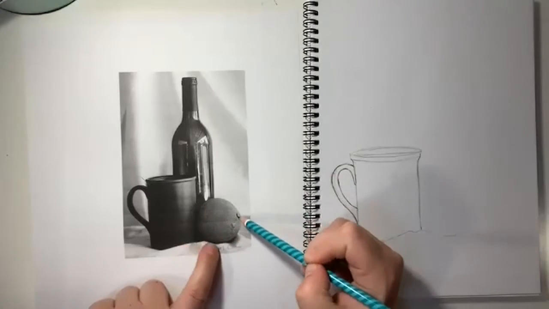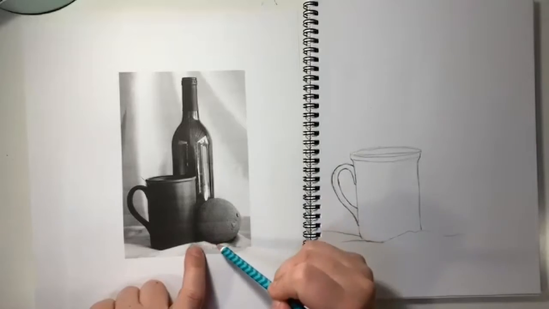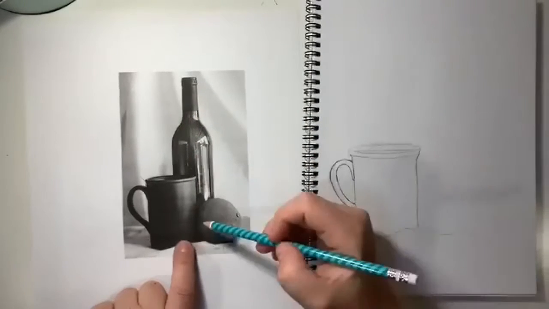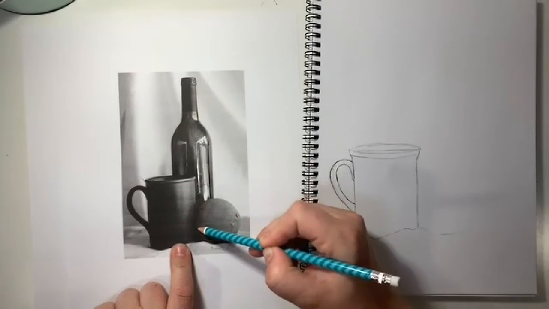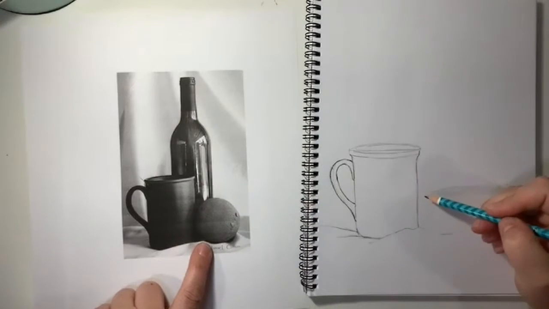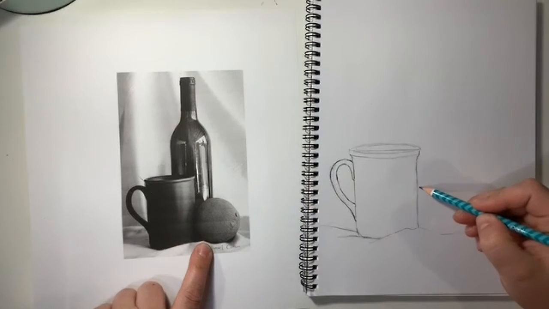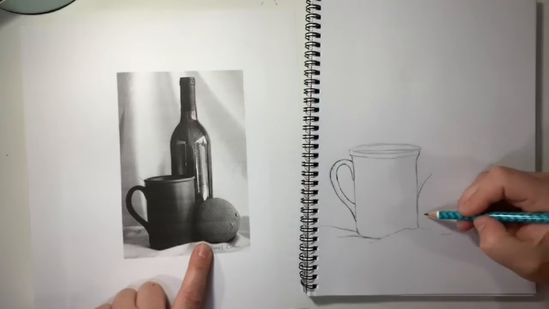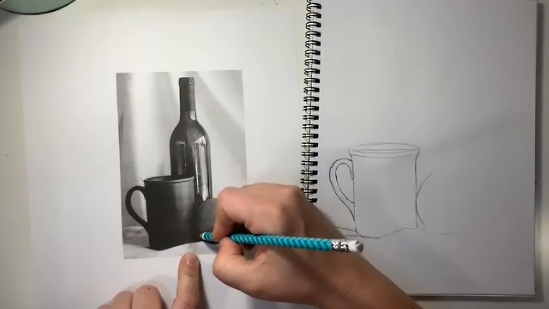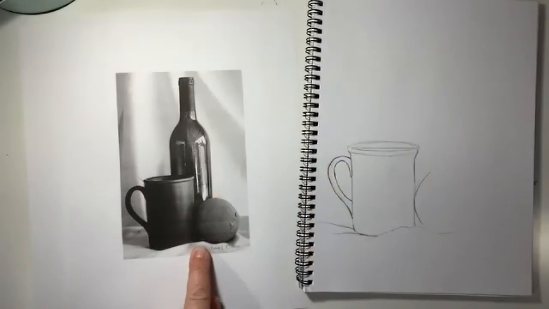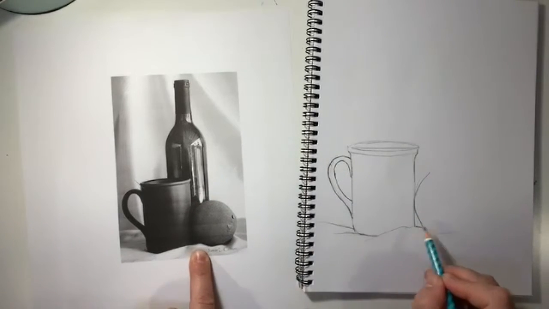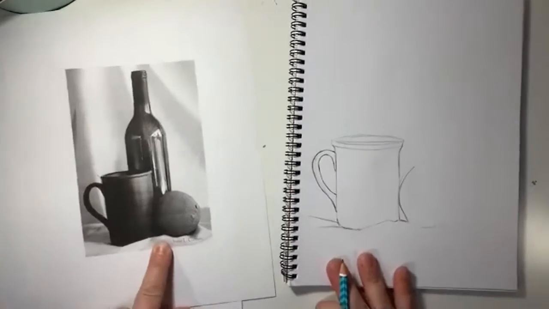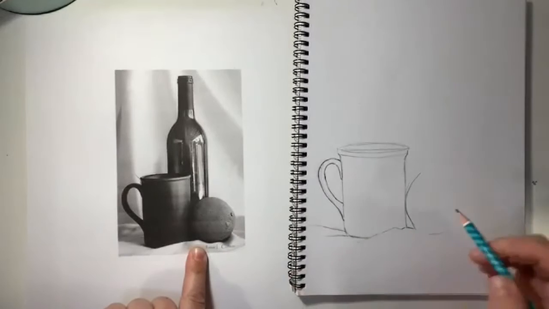So I am going to do this lemon first because it is in front and I think it's going to help me frame the bottle better. I'm just noticing that there's a shadow here, but the lemon does get pretty close to the edge of the cup. So it's kind of touching, coming down. I notice the shapes that the shadows create, and I look at my own drawing and say, oh yeah, it's like a triangle shape. This is a triangle shape. Okay, that matches. That can be a helpful little tip.